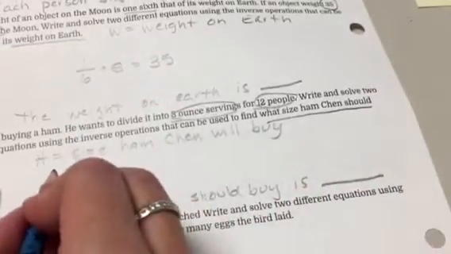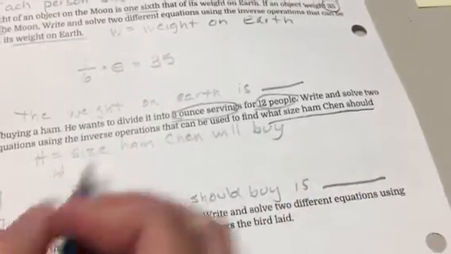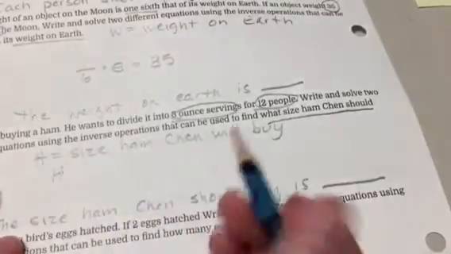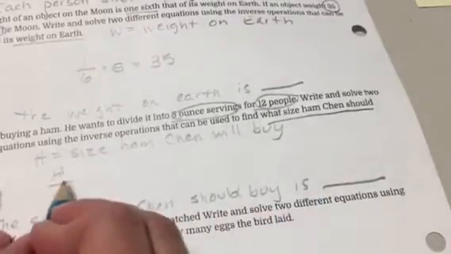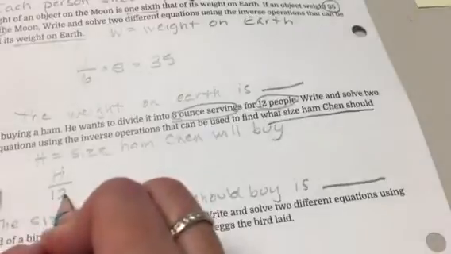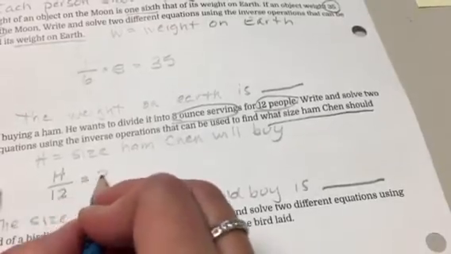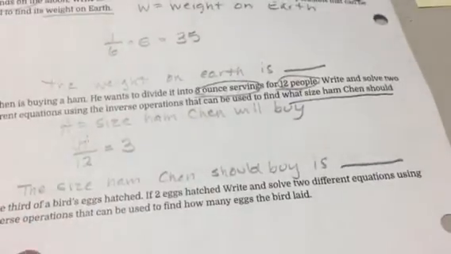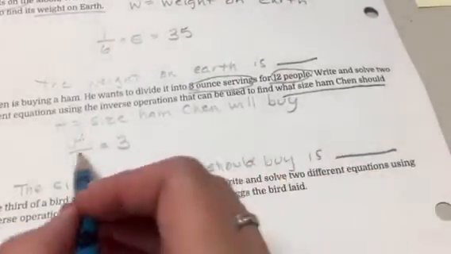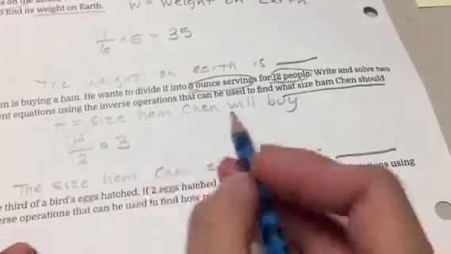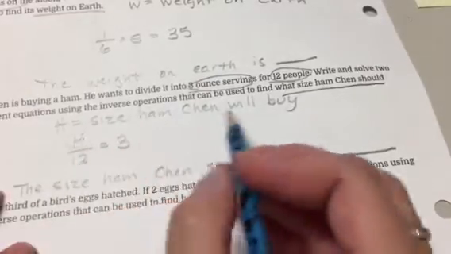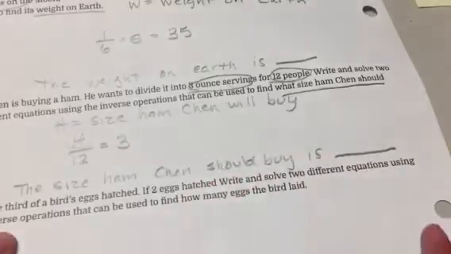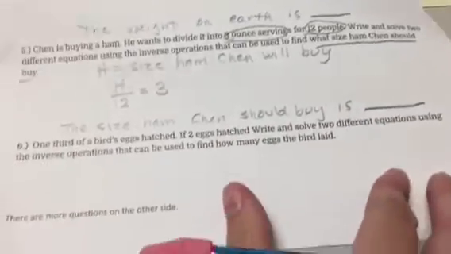So one way we could do that is we could say, well, if the ham is H, that's the size of the ham, and we need to divide it by 12 people, and each person is going to get 3 ounces, what would that size ham be? How many ounces should it be? So that's one way to solve it. So you guys can figure out what's another equation that we could use to solve it.